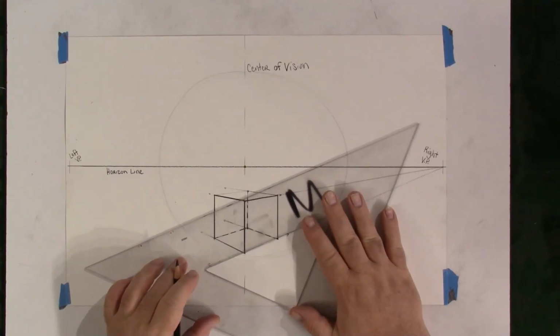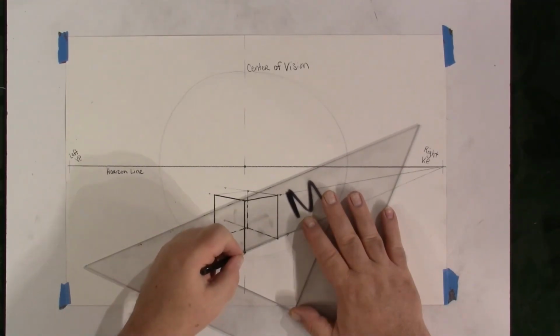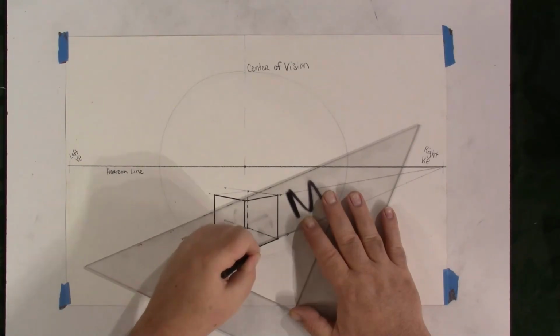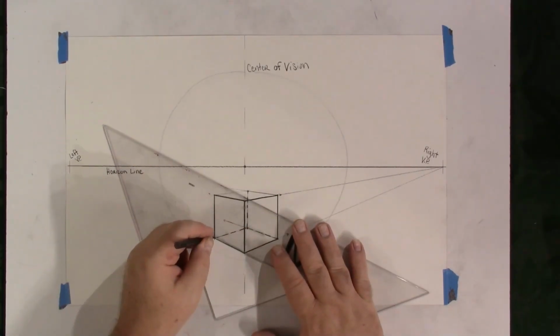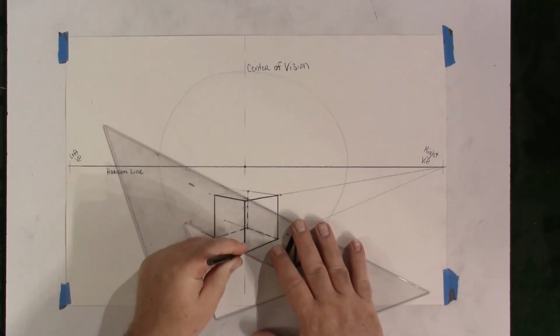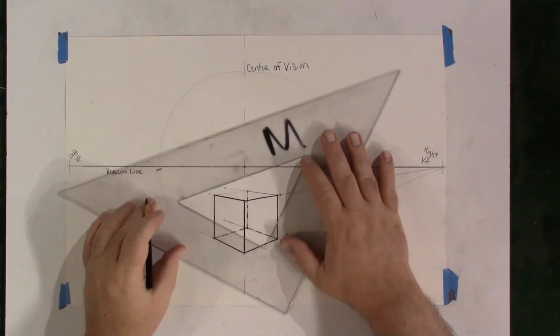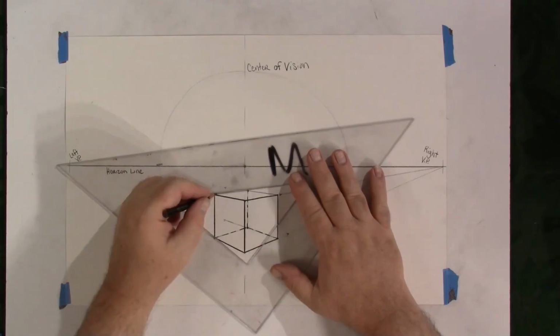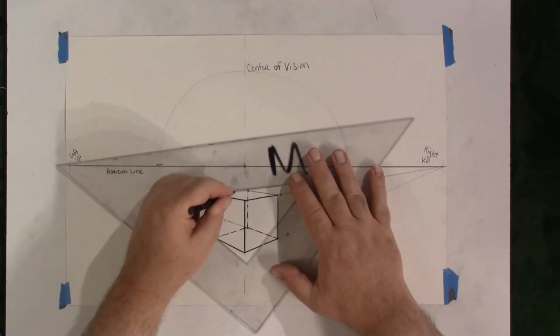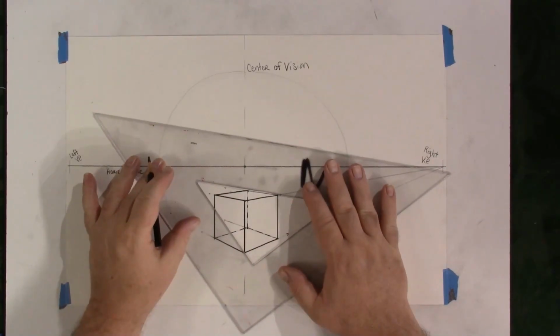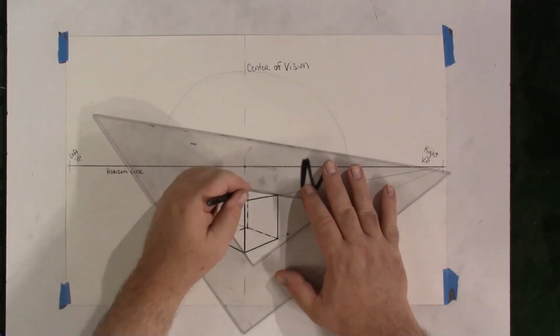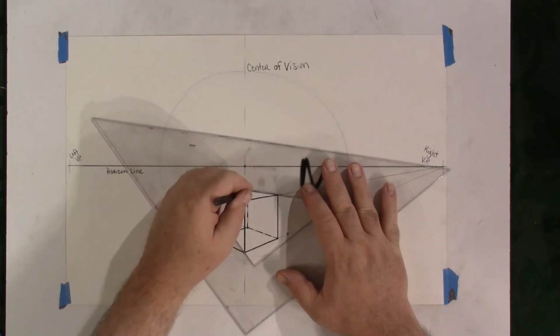This is the bottom edge. Go ahead and darken that. This is the bottom edge here. We'll go ahead and darken that, like so. And then the top. We have the top up here. We'd be able to see the back of this and the back of that. Okay. Now this is a box with all 4 sets of lines.